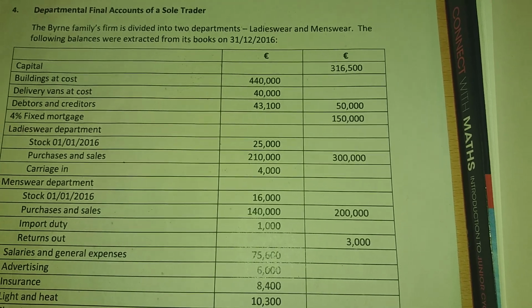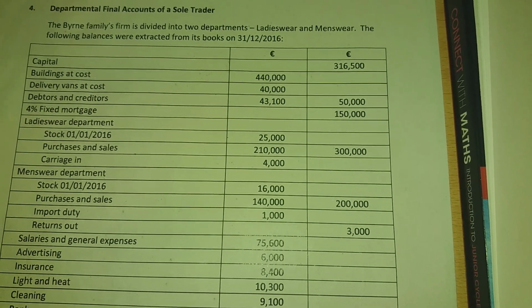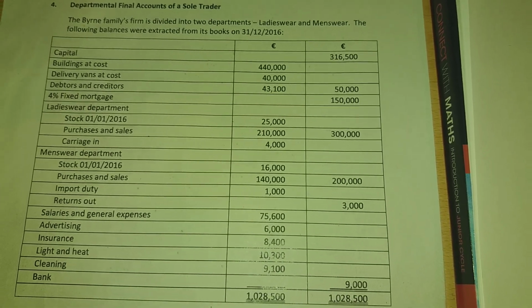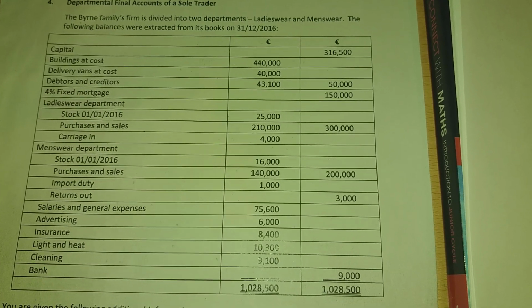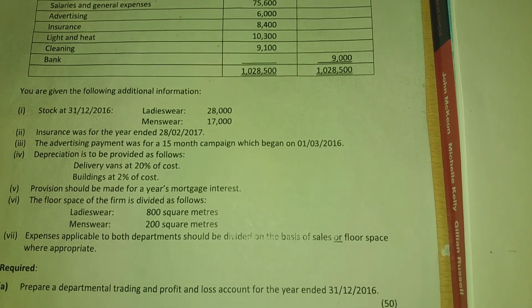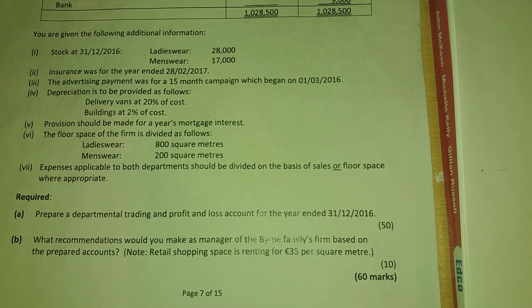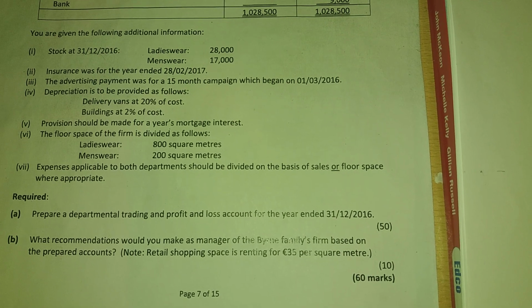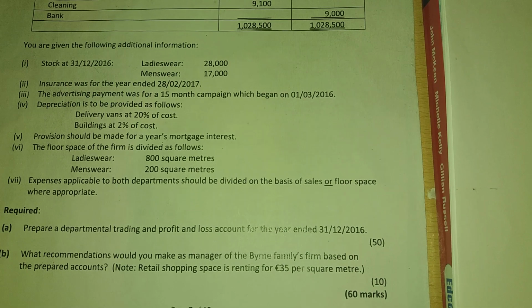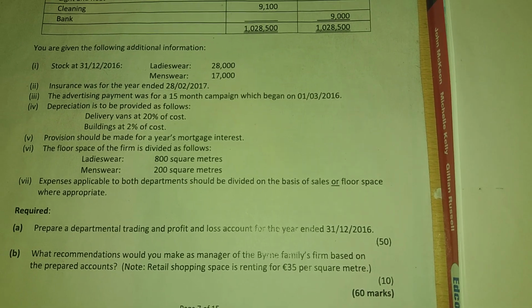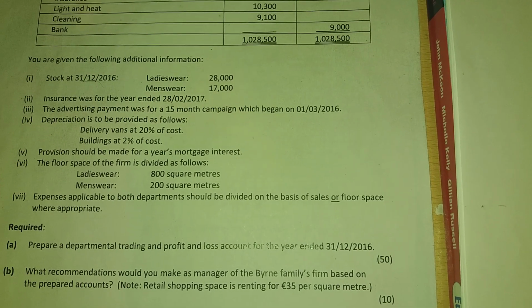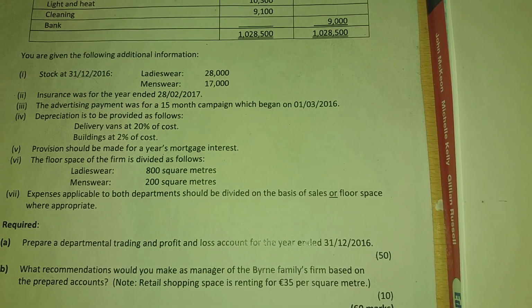Now, if we just have a look at what they give us, this is a 60-mark question from 2017. They give you a trial balance with some information. They give you some additional information at the end, and then they have really one bit of accounts and one bit of theory, and the accounting part of it is prepare a departmental trading profit and loss account for the year ended. So it's just like preparing a regular trading profit and loss account, except there will be 3 sections.